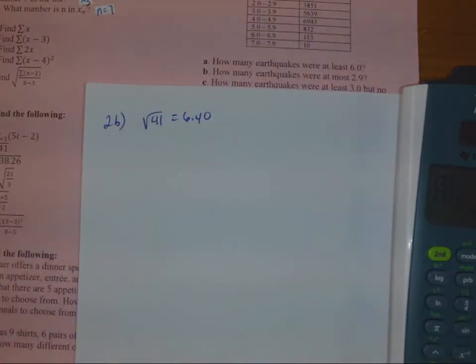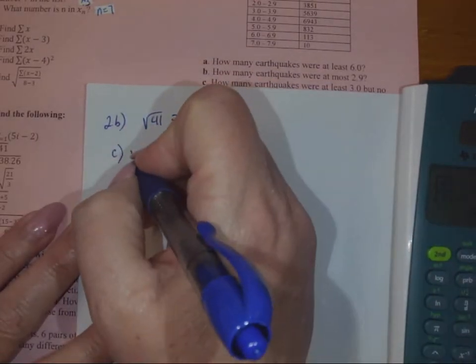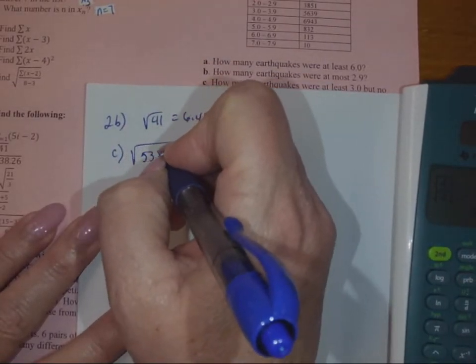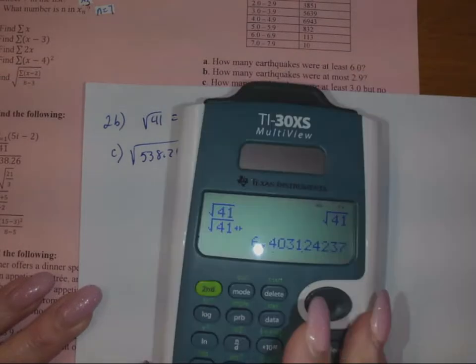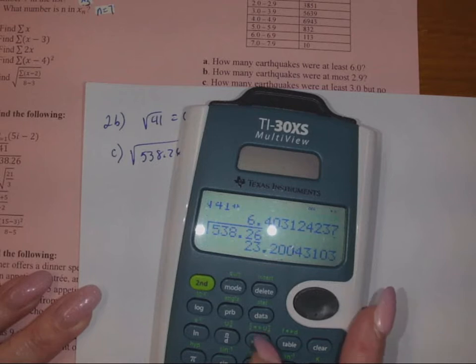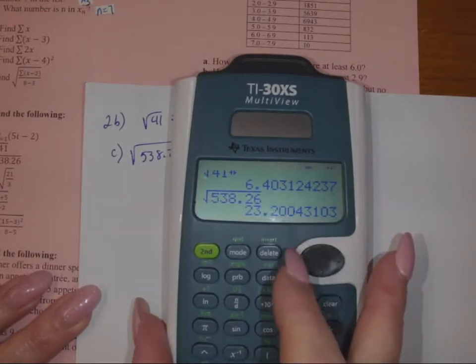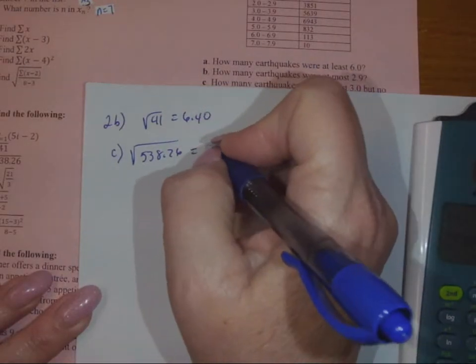So we're using our rounding rules. It'll stay 0 because after the 0 was a 3, so it won't round up. Now we're going to take the square root of 538.26. Again, we end up with 0 after it, so it won't round. It'll just say 23.20.